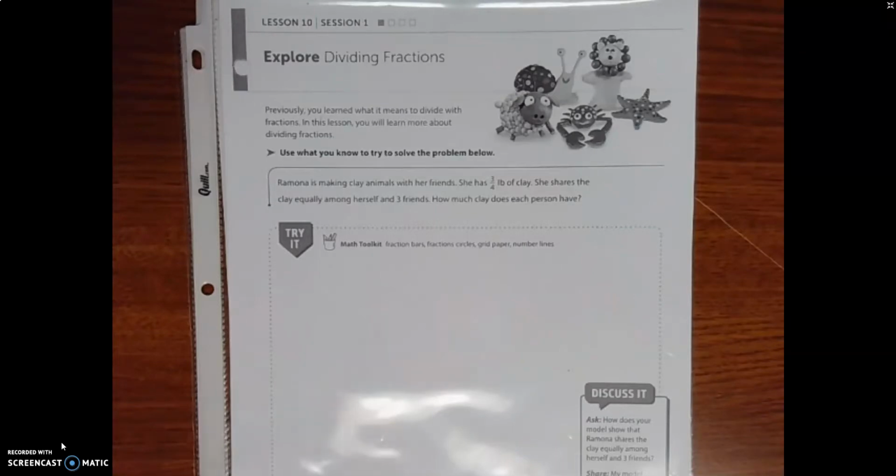If you read along with me on page 209, you'll see that it says, previously you learned what it means to divide with fractions. In this lesson, you will learn more about dividing fractions. Use what you know to try to solve the problems below. Ramona is making clay animals with her friends. She has 3/4 pounds of clay. She shares the clay equally among herself and 3 friends. How much clay does each person have?